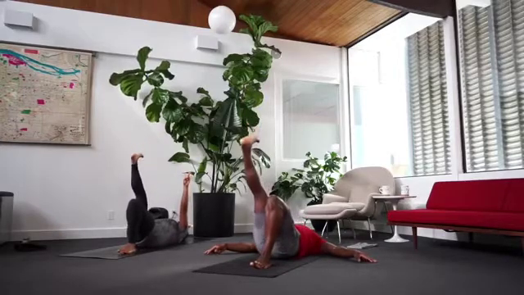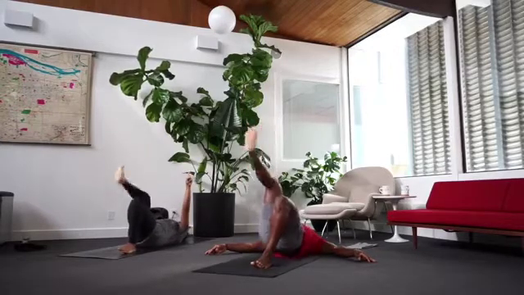2. And then we go one more, big one. And then slowly let it down. We rotate to the opposite leg.